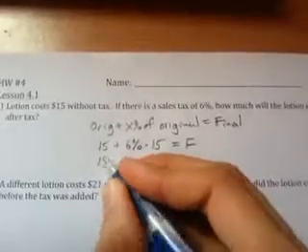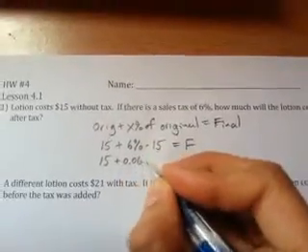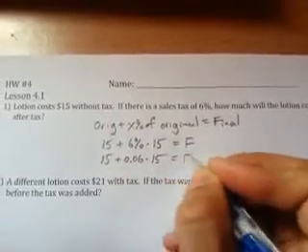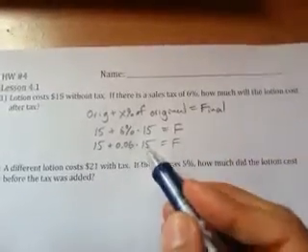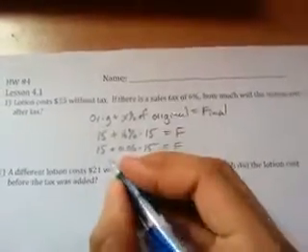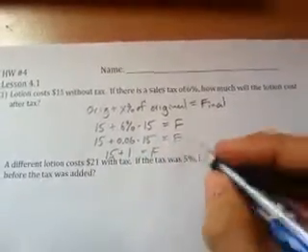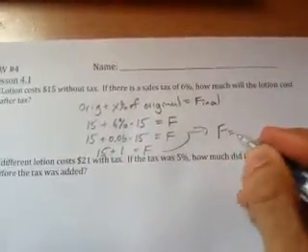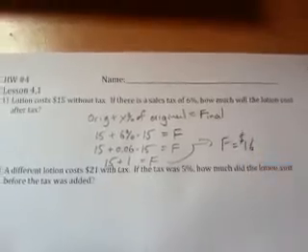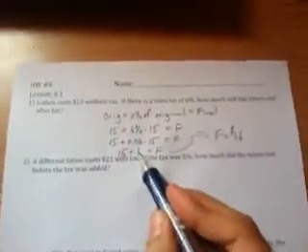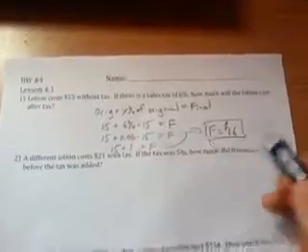And then, so 15 plus 0.06 times 15 is equal to F. And when I actually do the multiplication here, I get 15 plus 1 is equal to the final amount. So therefore, my final amount is equal to $16. So the tax was $1, and I just added it, and I got $16 in total.